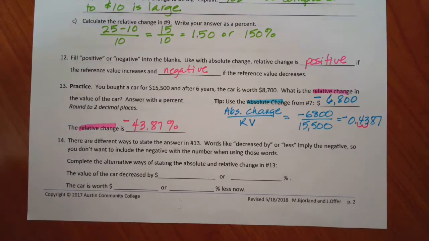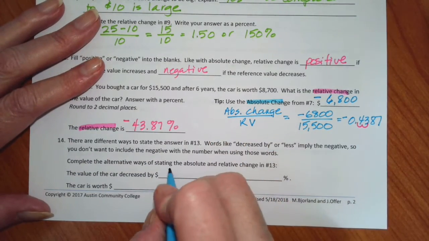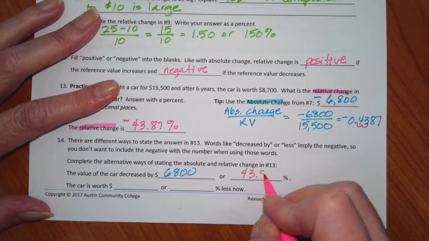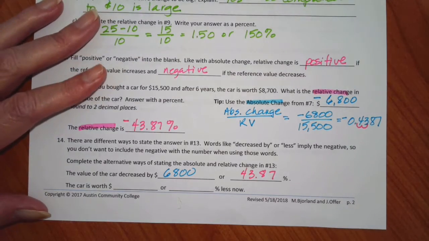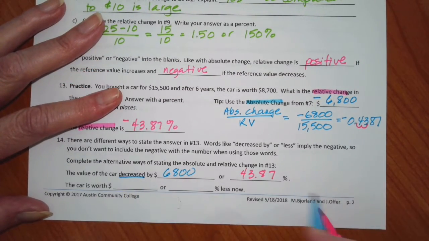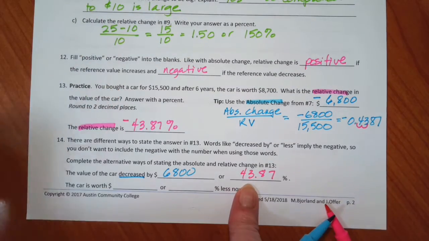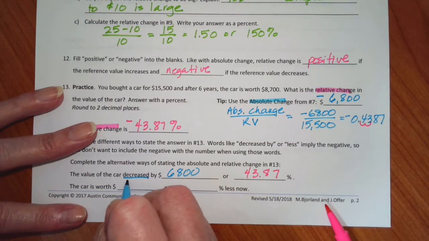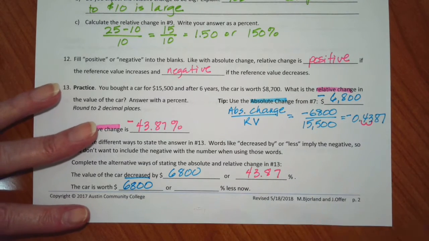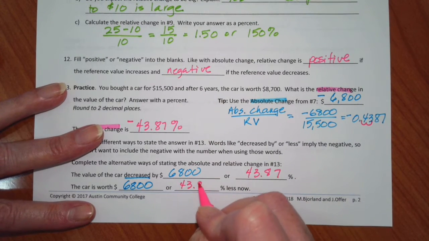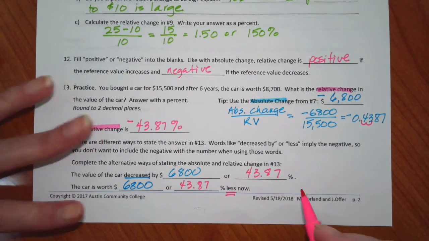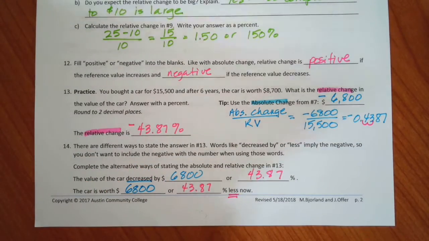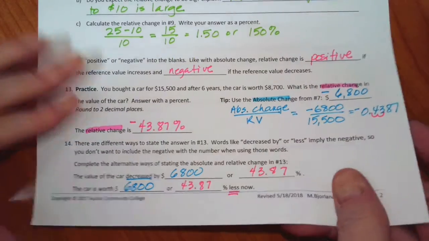So the value of the car decreased by $6,800 or 43.87%. Since I used the word decreased, that implies how much it went down. Or, the car is worth $6,800 or 43.87% less. So you can write it like this or you can write it like that. Always look at the instructions and see what it is that you're really being asked to do.